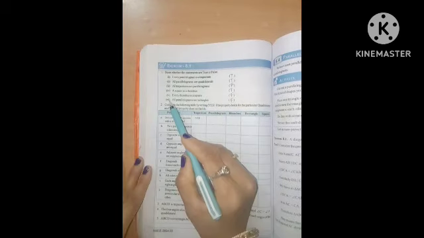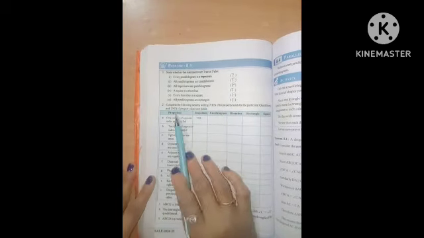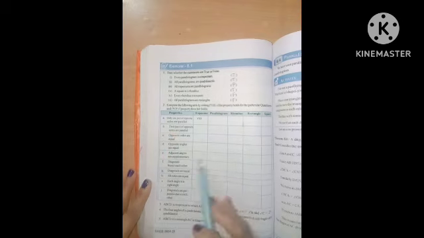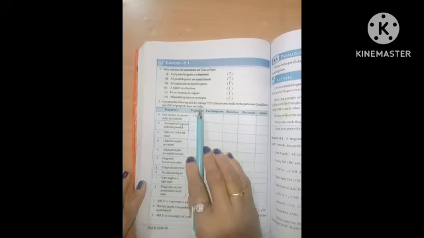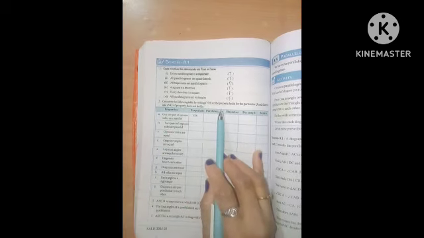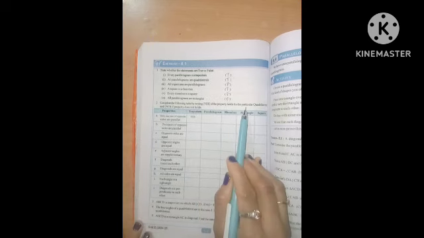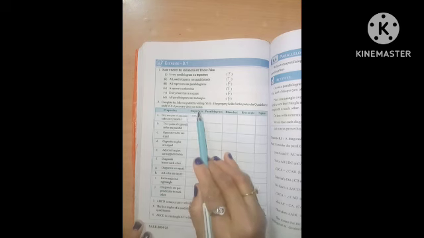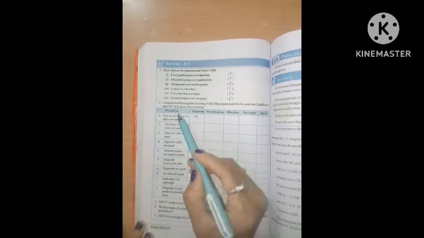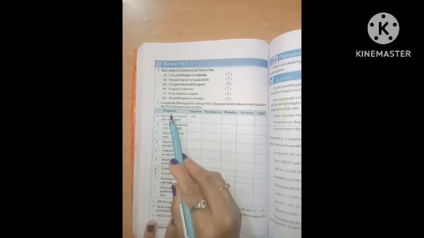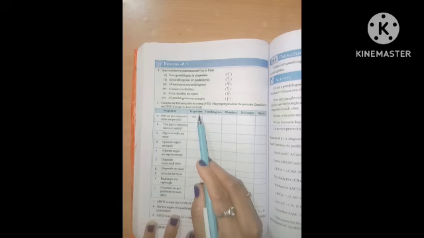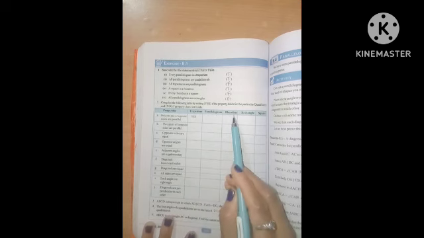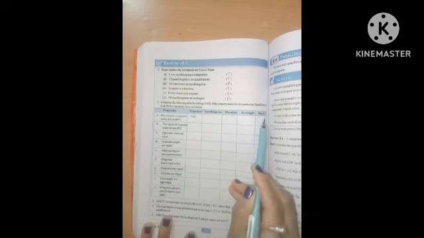So that is the solution for the first exercise's six statements, and next we'll move on to the second one. Complete the following table by writing yes if the property holds for the particular quadrilateral and no if the property does not hold. This is the second exercise. A table is given. The first column is properties, and then trapezium, parallelogram, rhombus, rectangle, square.